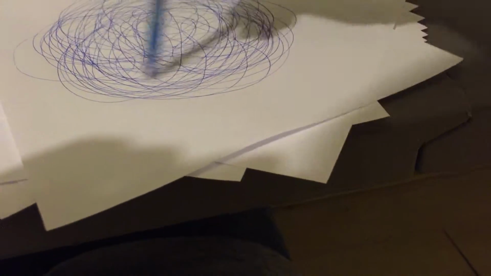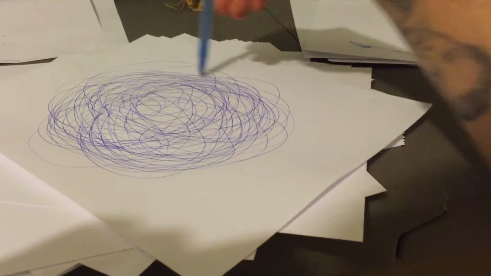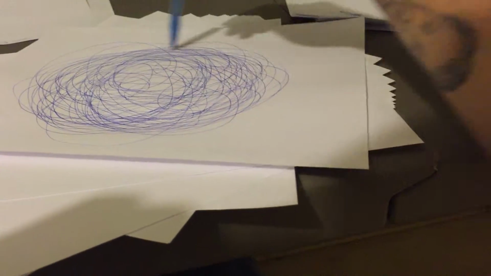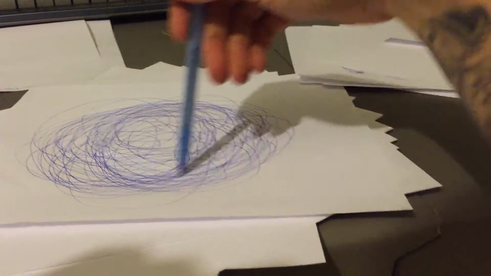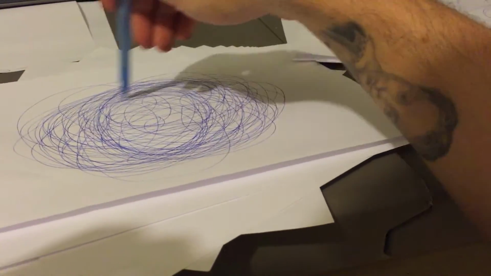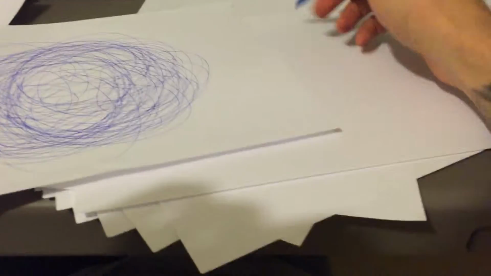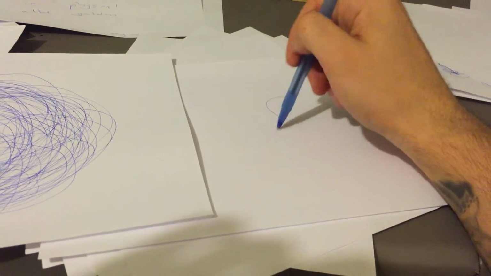I'm forcing the shape now, but which would, I think, ultimately be this.